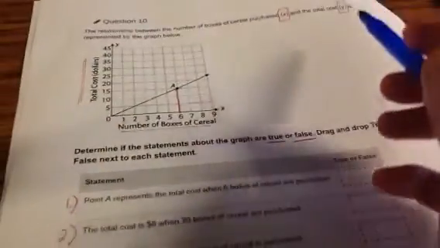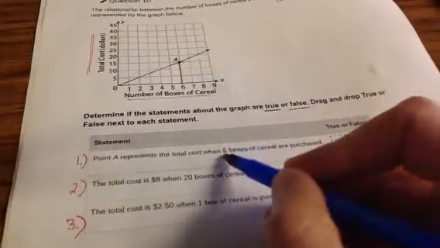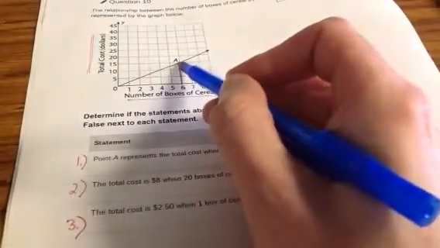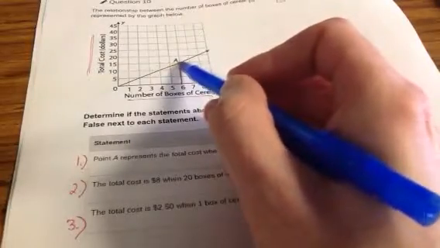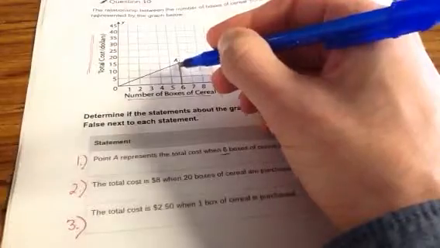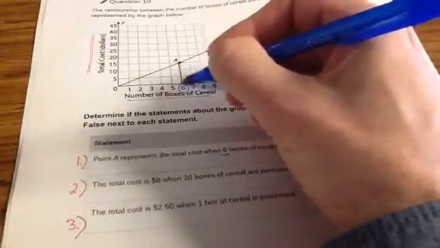So now we need to see, does that represent the total cost? Again, total cost, will it be shown on the x-axis or the y-axis? The y-axis. It tells us that originally in the problem. Total cost, y, is on the y-axis. Now, number of boxes will be on the x-axis. So let's just look at where 6 is. Here's 6. We go straight up to A. So is it true or false that A is giving us the total cost for 6 boxes of cereal? True. Simply, look where A is. Go down to the number of boxes. We see it's 6. And we can easily go horizontal from A and see that that's $15 for 6 boxes. So yes, it is true.